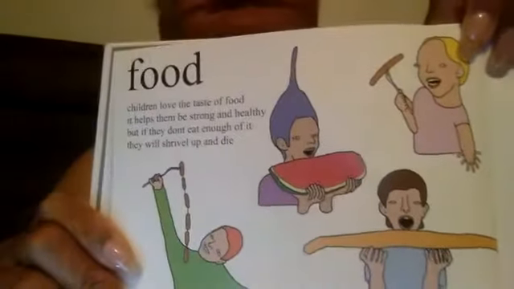So let's talk a little bit about food, and then I'm going to end the first series. Actually, food is only 2 pages. So children love the taste of food. It helps them to be strong and healthy. But if they don't eat enough of it, they will shrivel up and die. So you have to feed your kids. And here's a picture of kids eating. Shush, Samson. You have to feed your kids or else they'll shrivel up and die, period.